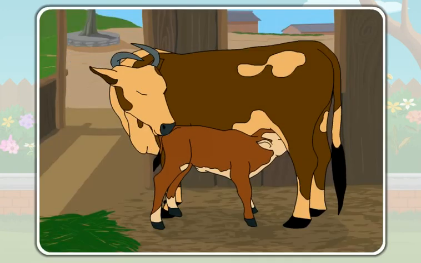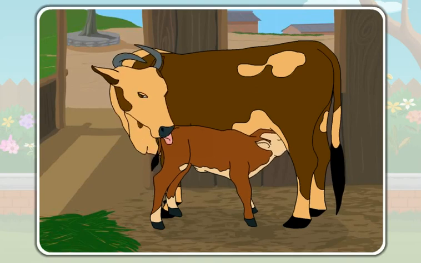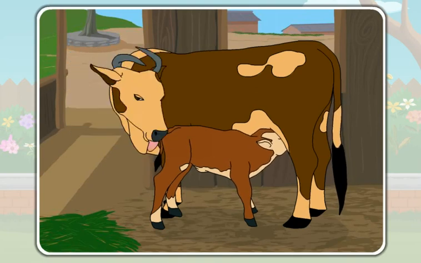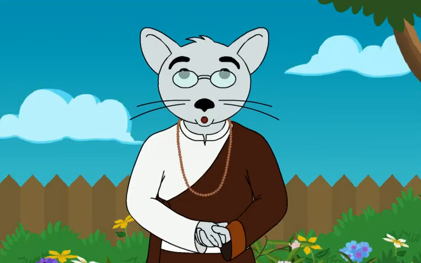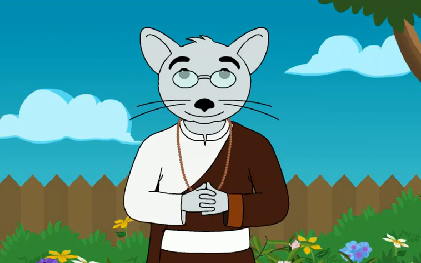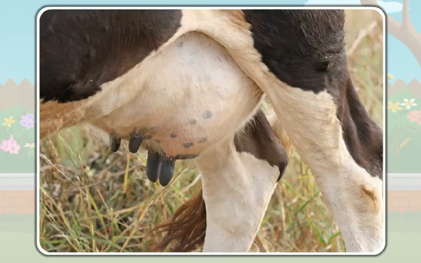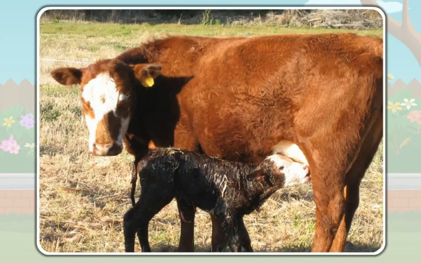This is a cow. You all know that a cow feeds milk to its baby. Do you know how a cow feeds milk to its baby? A cow has mammary glands on its body. Milk comes from the mammary gland. A cow feeds milk to its baby from the mammary glands.